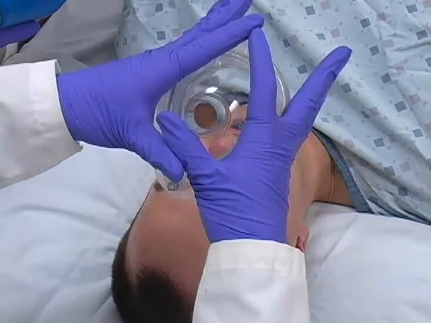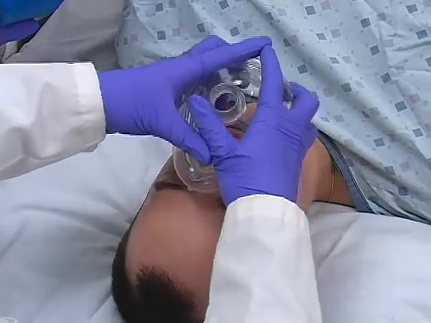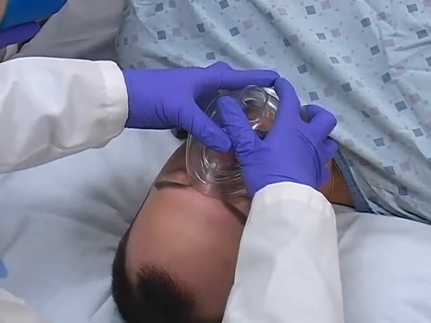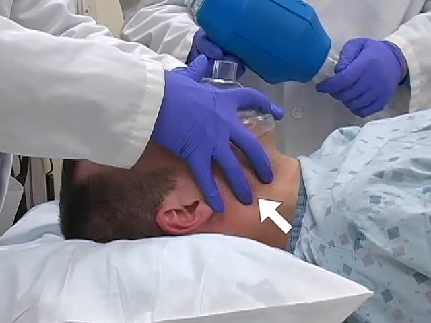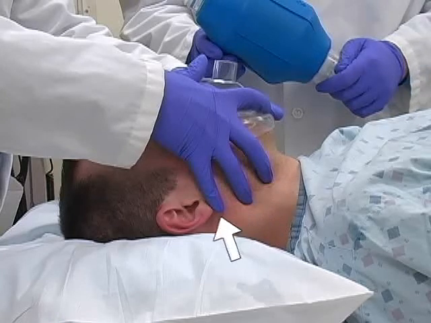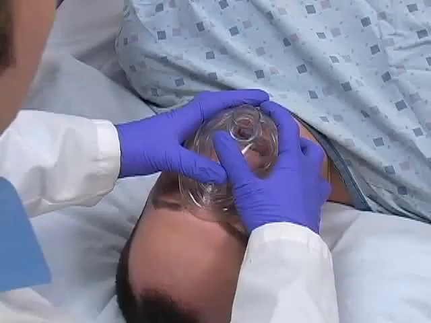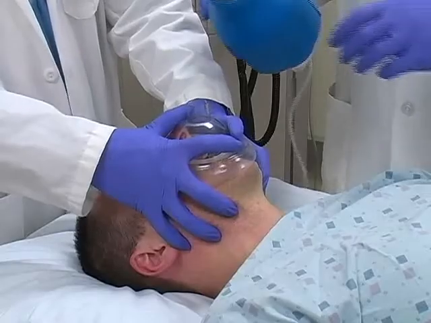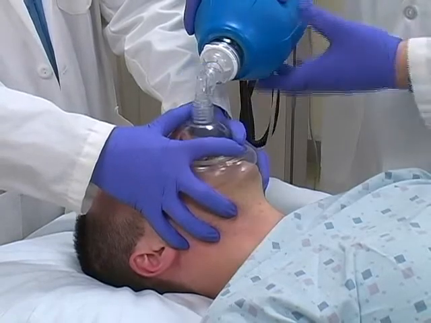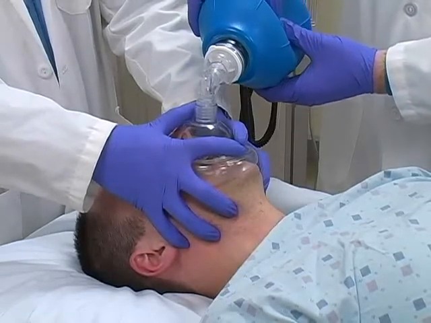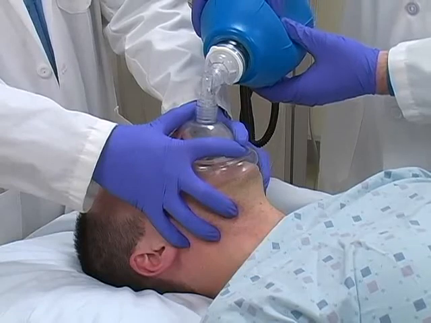The web spaces between the thumbs and the index fingers are placed adjacent to the connector stem, and then the mask is lowered onto the patient's face, nasal portion first. The middle, ring, and little fingers are placed along the underside of the mandible and pull the jaw anteriorly. The thumbs and index fingers hold pressure along the superior and inferior portions of the mask. Once a proper seal is achieved, the second provider attaches the bag to the mask and begins ventilation.